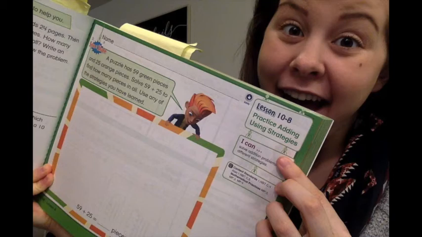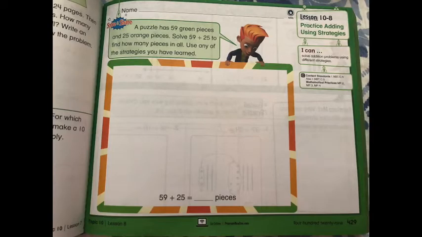Welcome to lesson 10-8. In this lesson, we are going to solve addition problems using different strategies. Open your book to page 429. Let's read the green speech bubble at the top of the page.